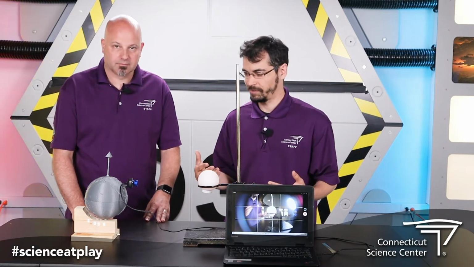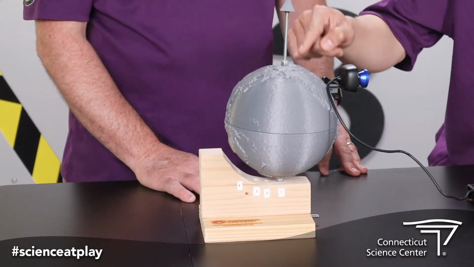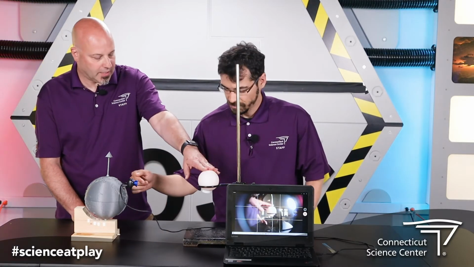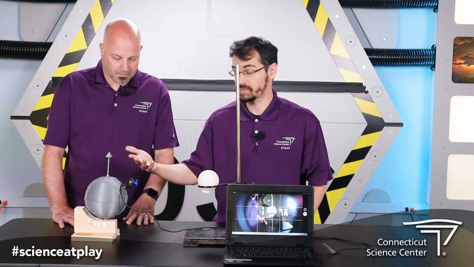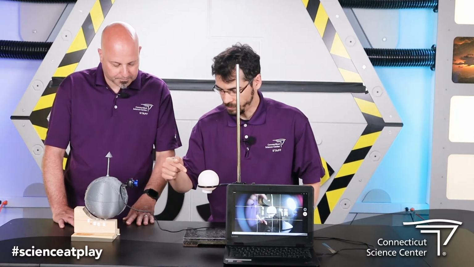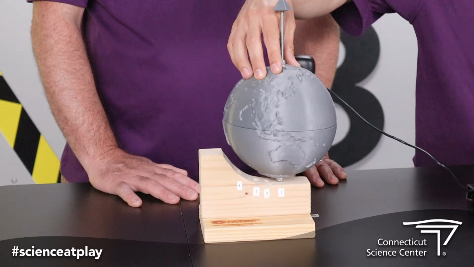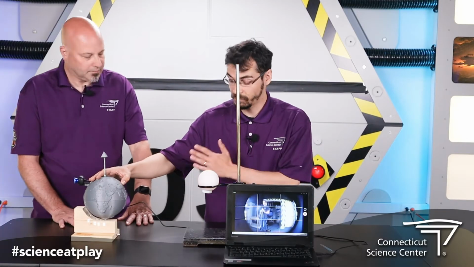We probably know that the earth rotates on its axis, this imaginary line through the earth. And that's why we have day and night. So, this is our sun here. We've got the sun, and this camera is representing us in Connecticut. Right now, we are facing the sun, and so we're in daylight. And as the earth rotates, we enter nighttime, and we're facing away from the sun.